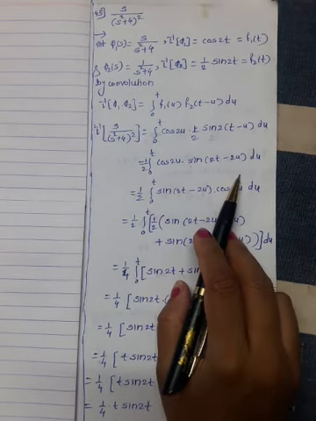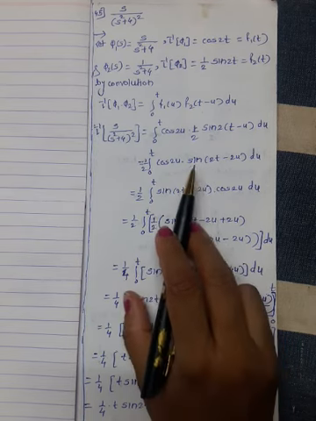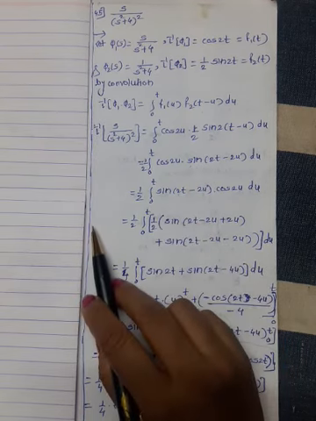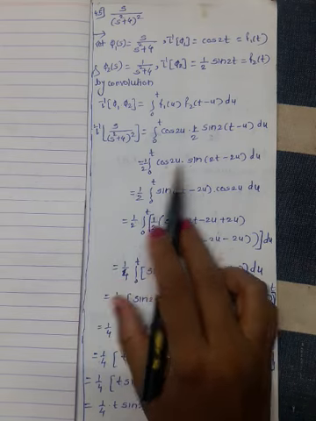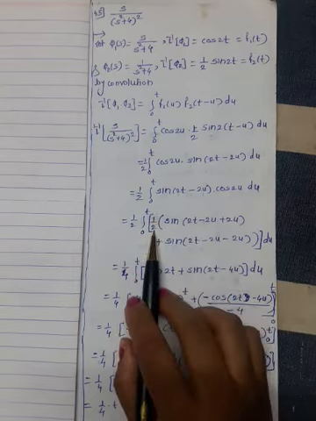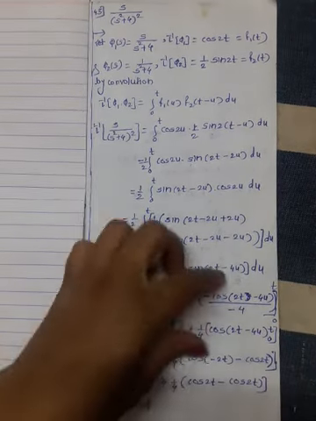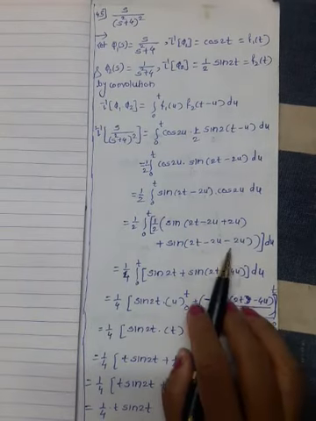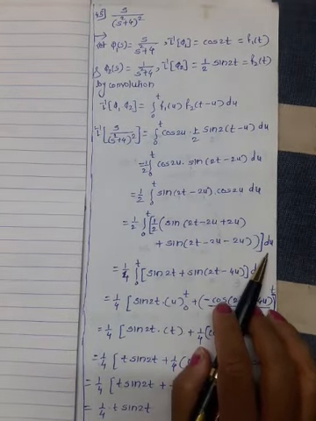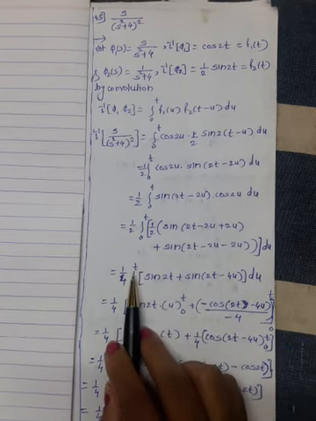For that you have to use the sine cos formula. Take sine first and then cos second, because we have the sine a cos b formula, that is half sine (a plus b) plus sine (a minus b), with respect to du. Make a square bracket here. Now take 1 by 2 outside of the integration.